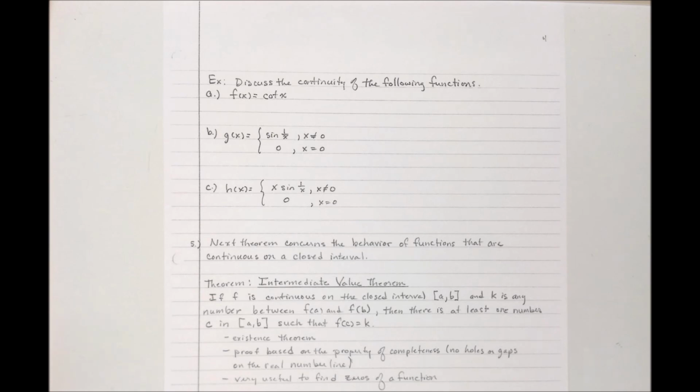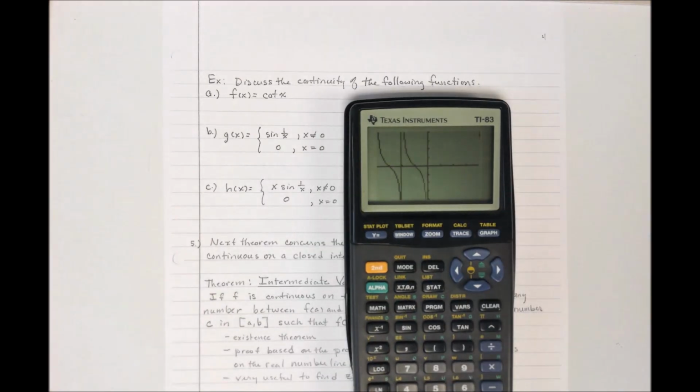So we're going to do the cotangent, so that would be 1 divided by the tangent of x. And let me make sure that my zoom here is set up right, and you can see what the graph looks like, and you can see the asymptotes that are being drawn in as well.